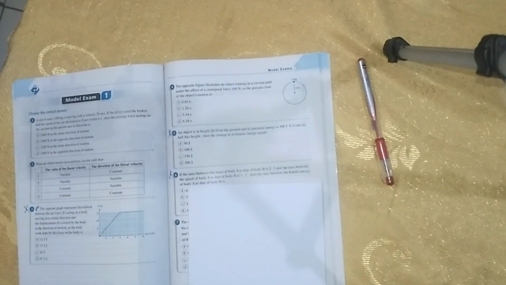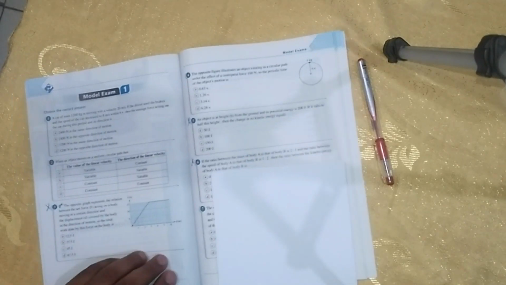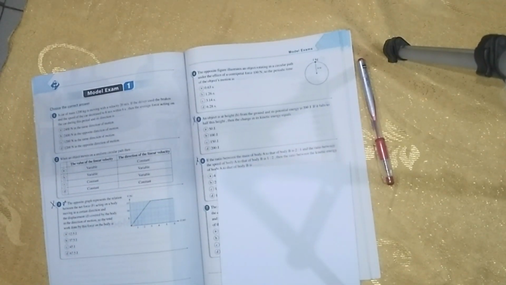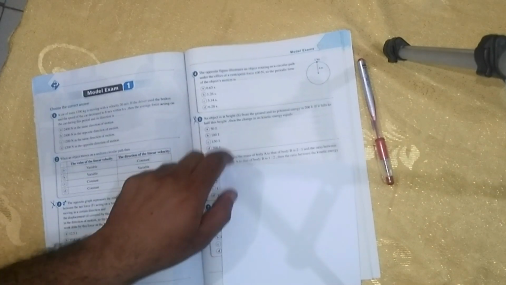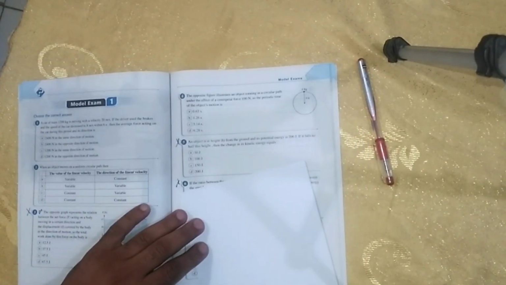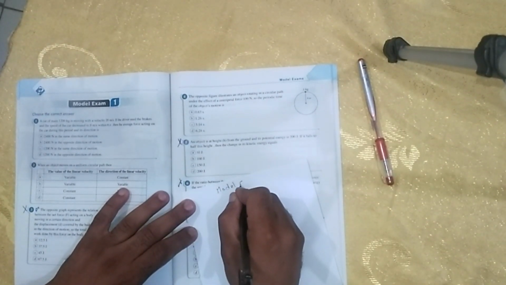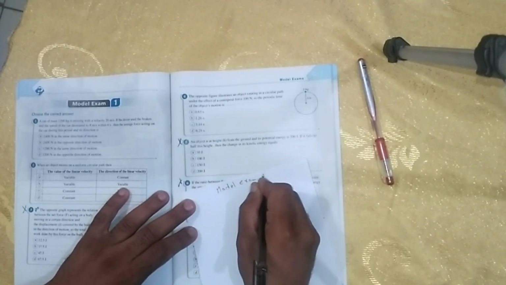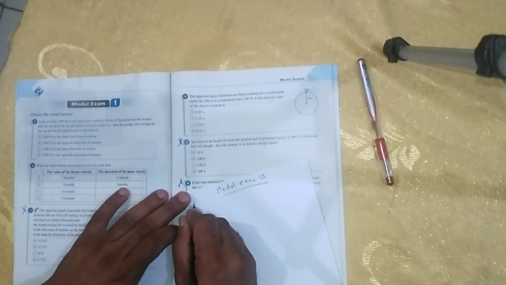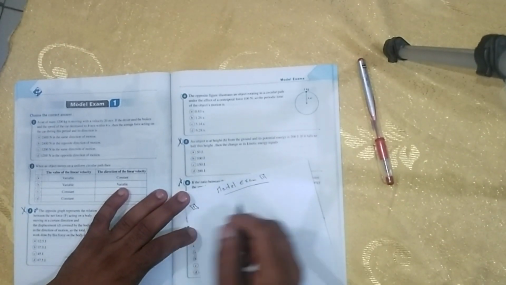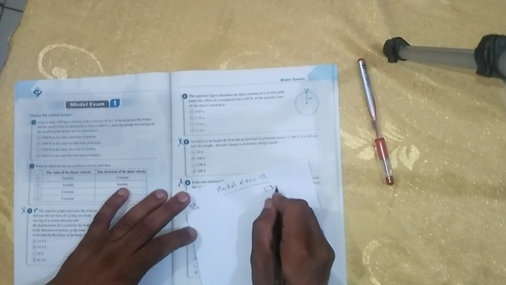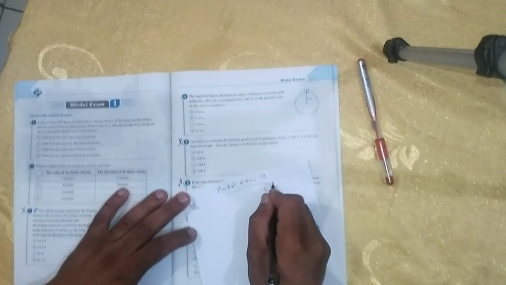The first problem: a car of mass 1200 kilogram is moving with a velocity 20 meter per second. If the driver used the brakes. طيب تعالى واحدة واحدة نحاول نفهم البروبلم. Model exam number 1, problem number 1: a car moves with 20 meter per second.